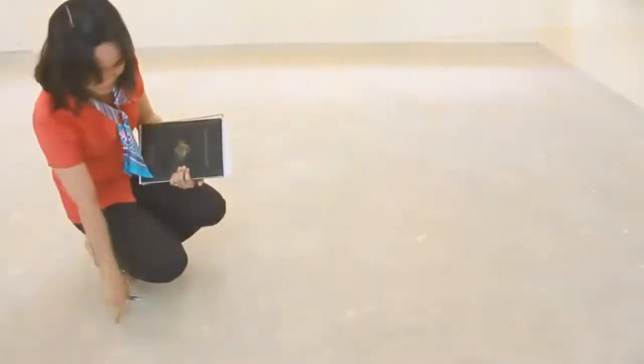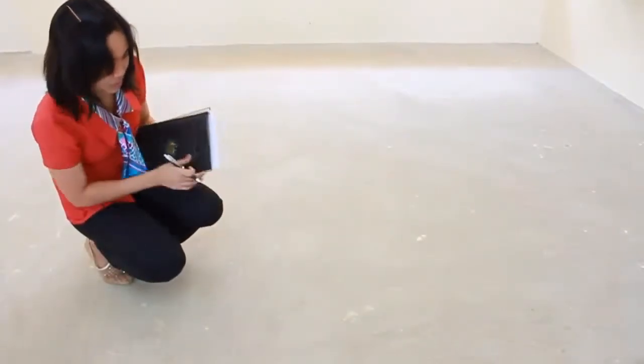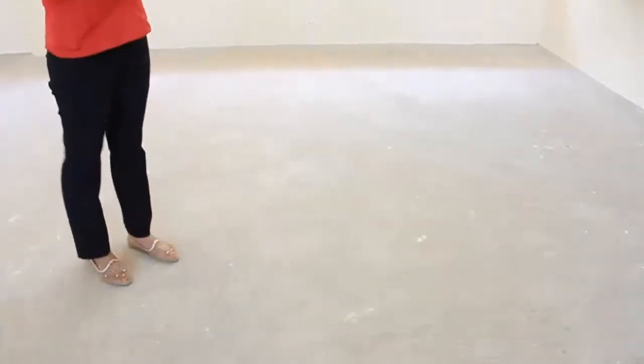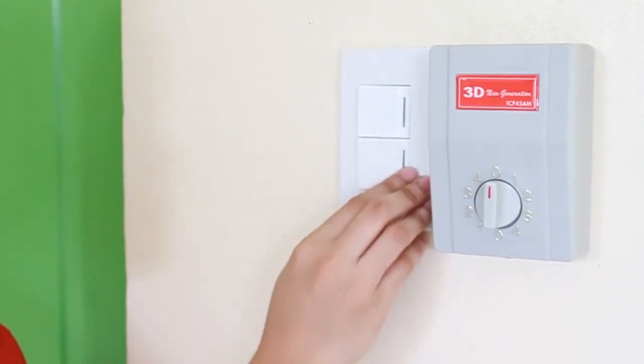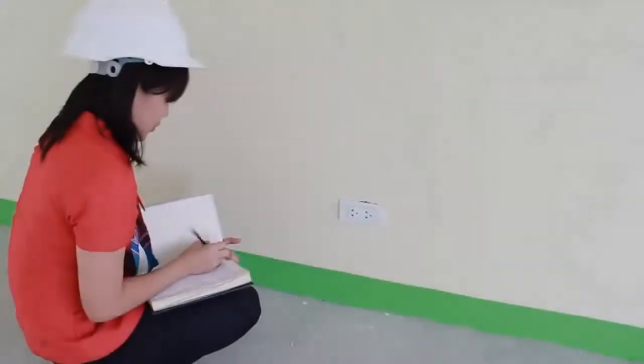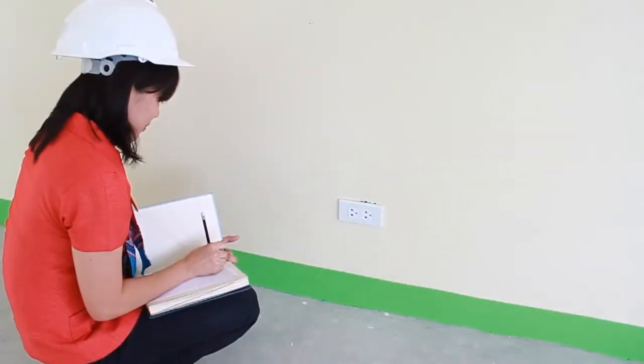Check all covings are fully fitted, smoothened, and fully painted. Check all floor surfaces are fully flattened and smoothened. Check lighting fixtures are installed properly and are fully functional. Check light switches are properly installed and are working well. Check convenience outlets fixtures are properly installed.